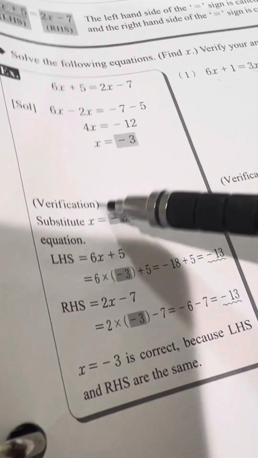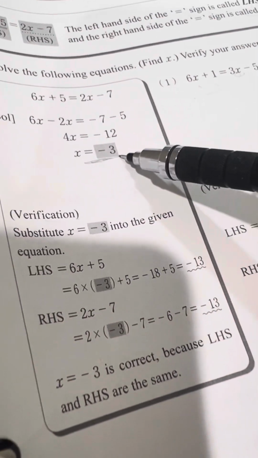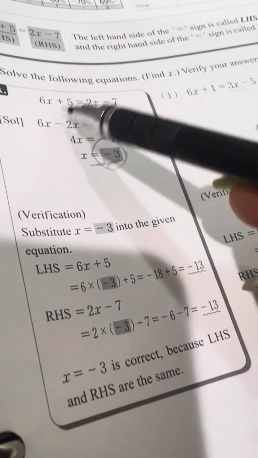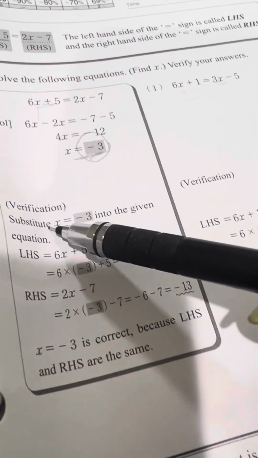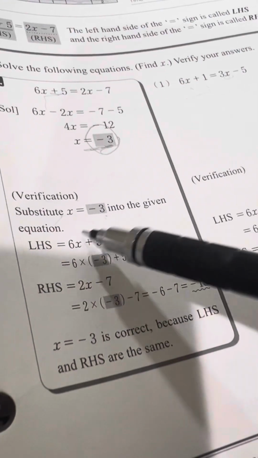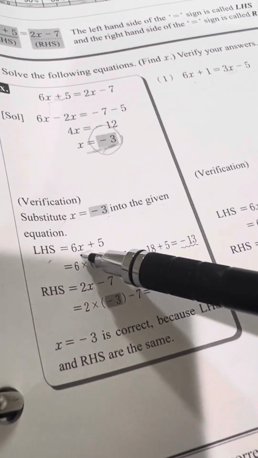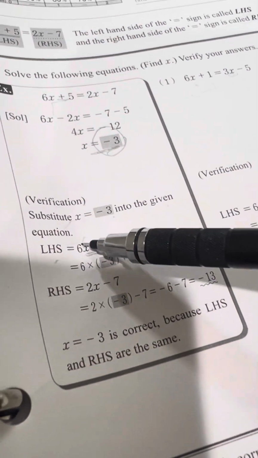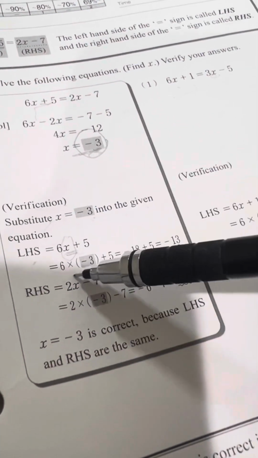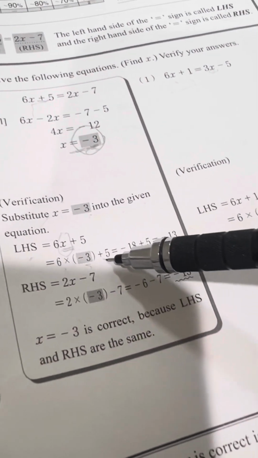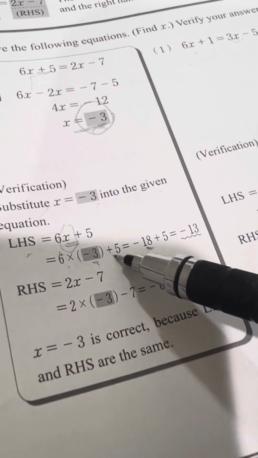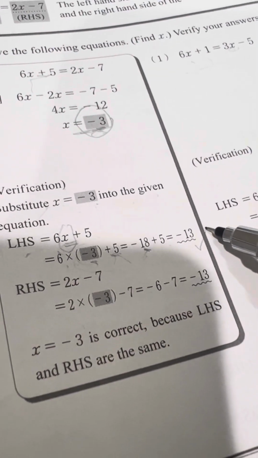So you can read this example and kind of see how they have done the verification. So let's say when you find your value of x, which is -3, you take this -3 and substitute this in the left hand side first. So they are doing that, substituting x equal -3 into the given equation, and left hand side is 6x plus 5, right? So now you just replace that x with this -3. So 6 into -3 plus 5, solve it. That would be -18, right? 6 into -3 is -18 plus 5, and that gives you -13.